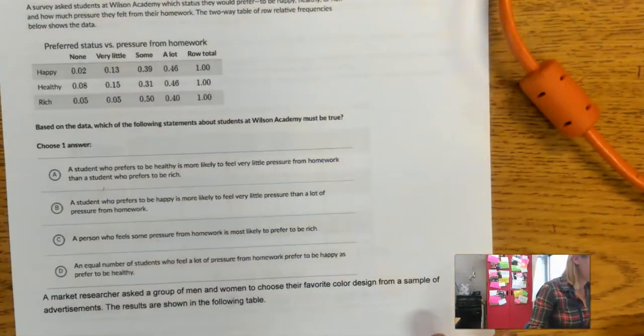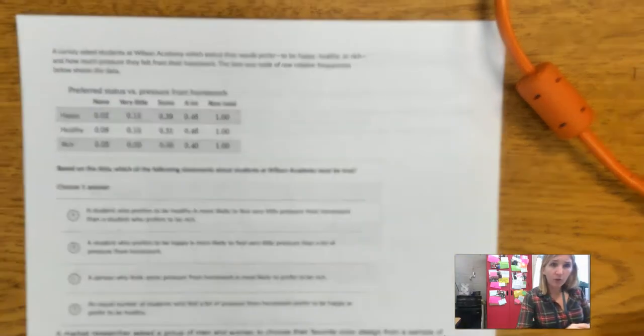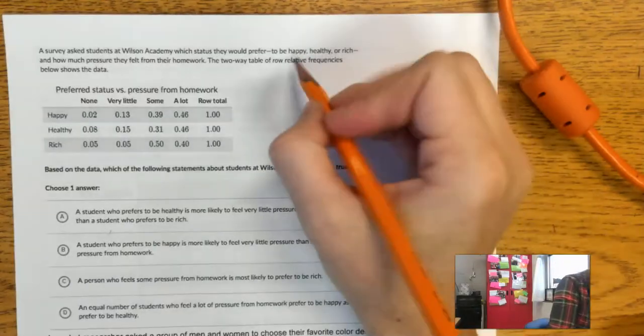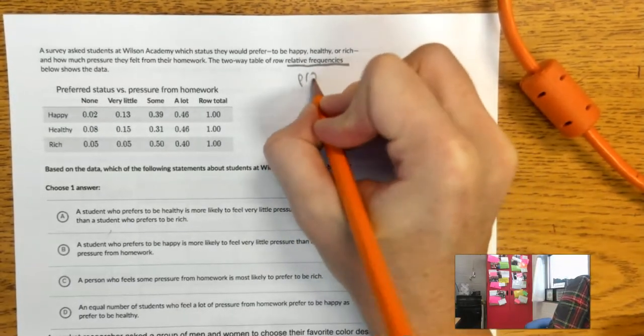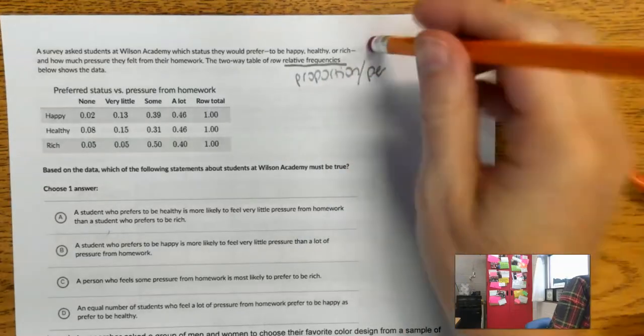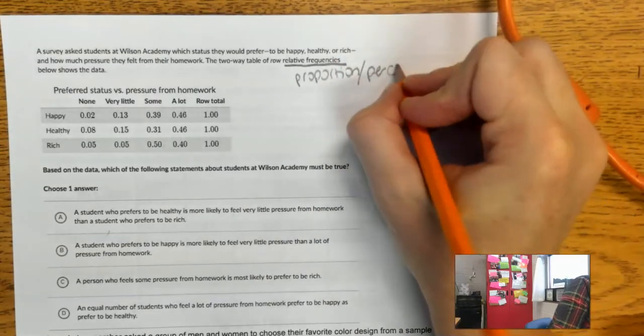All right. Number 2, a survey asked students at Wilson Academy which status they would prefer, to be happy, healthy, or rich. I know which one I would want to be. And how much pressure they felt from homework. A two-way table of row relative frequencies, so when you see this, you should automatically think proportions or percentages, not actual counts. We don't have the actual counts of people.